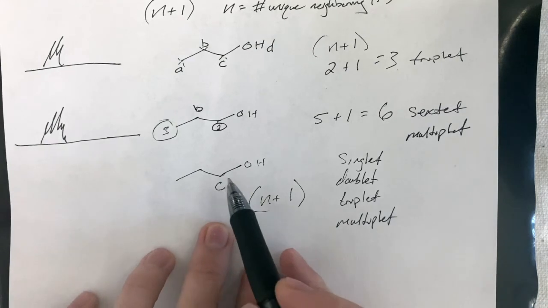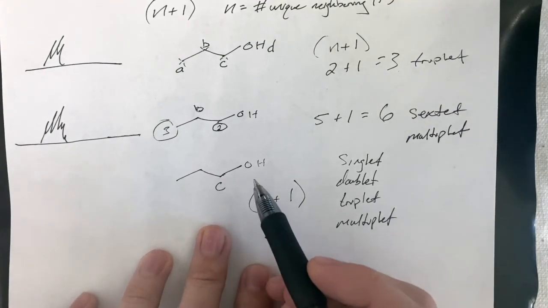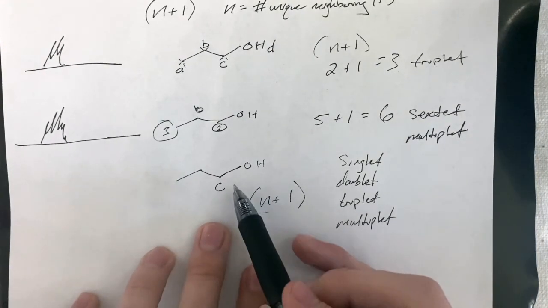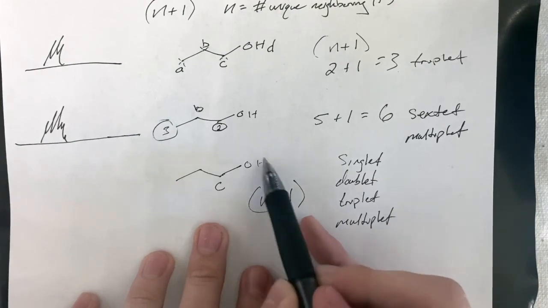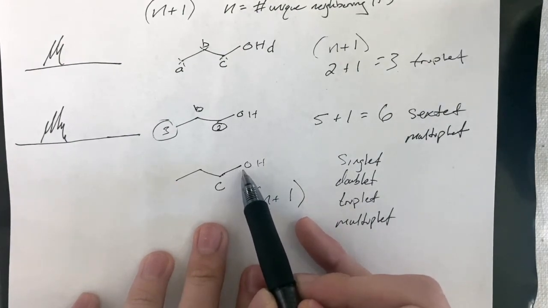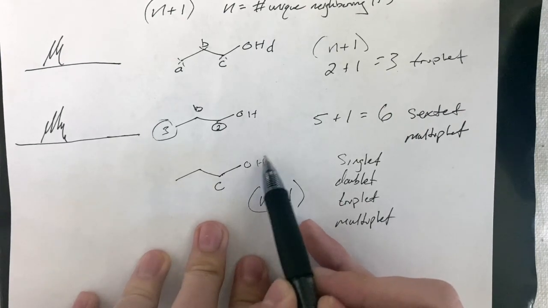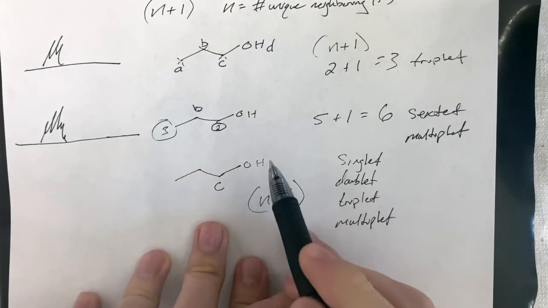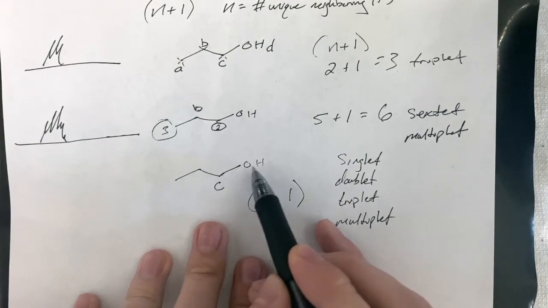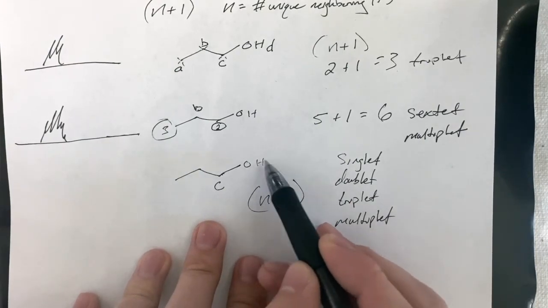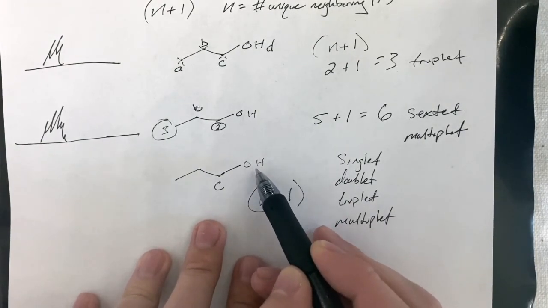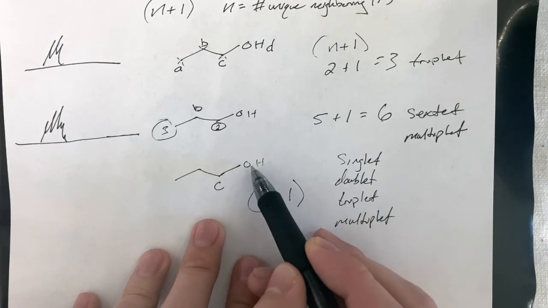So what you're going to find is that we're not going to count this one because we have this big atom here that's in the way of splitting this hydrogen. So for now in this course, you're not going to split through hydrogens that are bonded to a heteroatom.